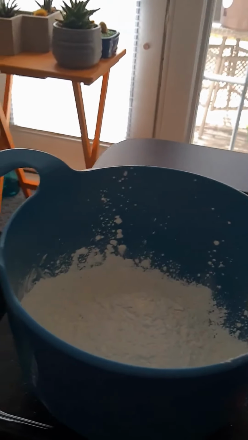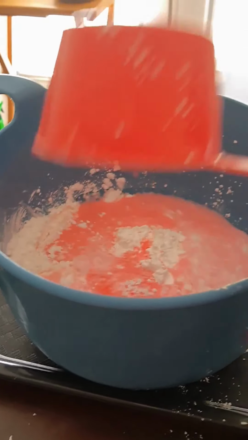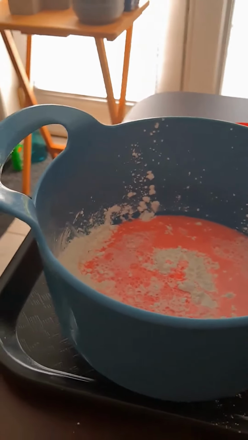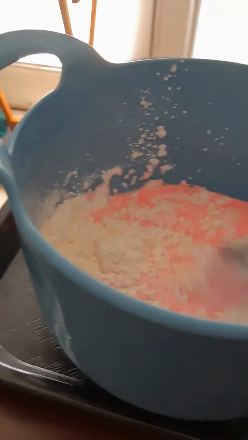Next, I'm going to slowly pour that into the bowl, and I'm going to stir until I think that there are almost no clumps left. So that's what I'm going to use my fork for. So I've been stirring now for about 3 minutes, and as you can see, I don't have any clumps of this white stuff that we called cornstarch left.